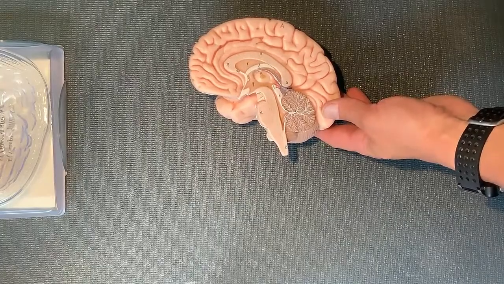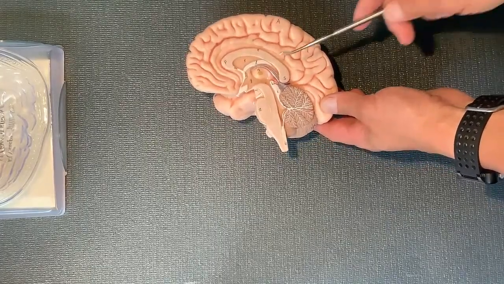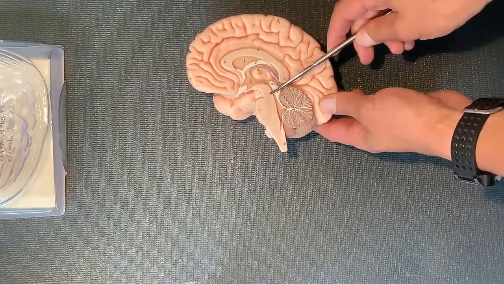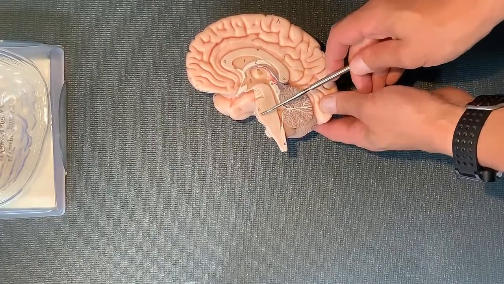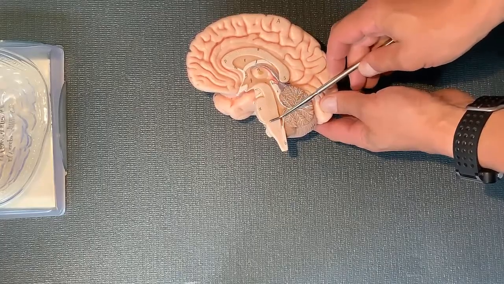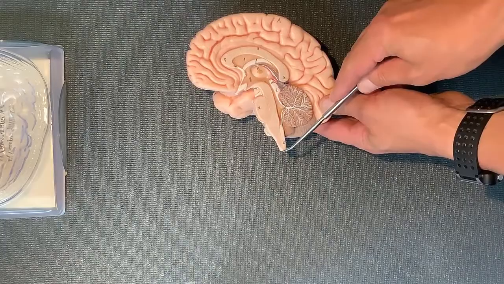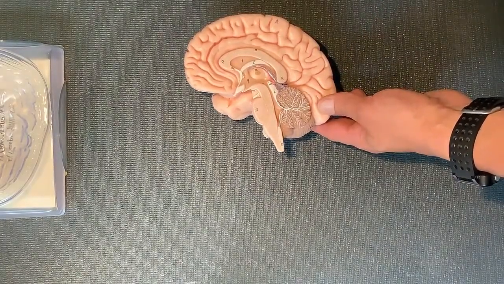The brainstem is made of three parts: the midbrain, the pons, and the medulla oblongata. Here would be the midbrain, which is the most superior part of the brainstem. This area here is the pons, and then just inferior to the pons is the medulla oblongata, and the inferior most part of the medulla oblongata is going to be continuous with the spinal cord.